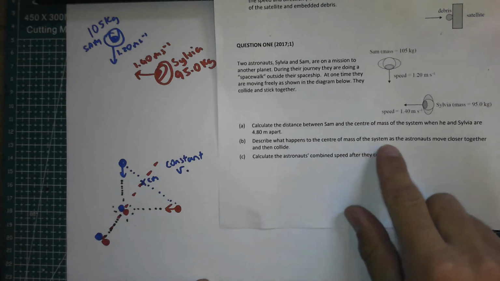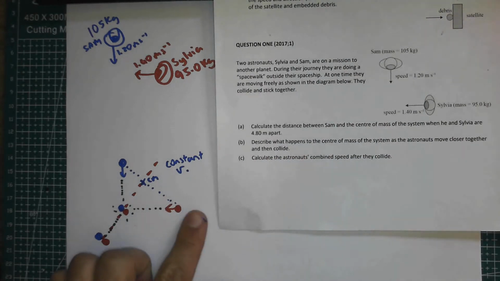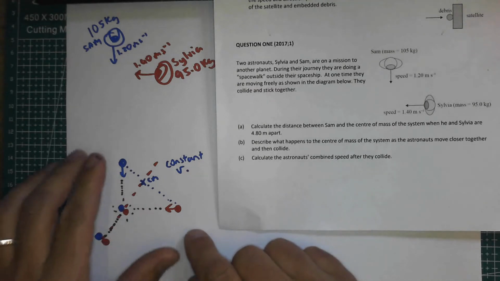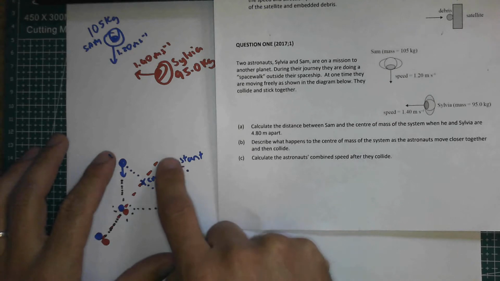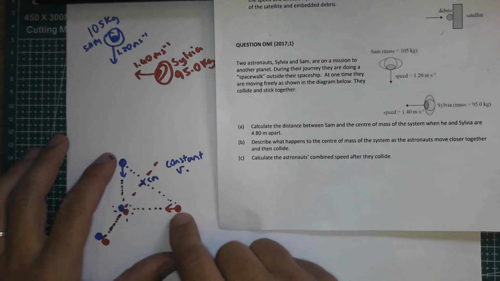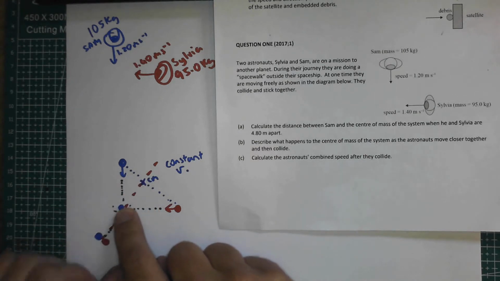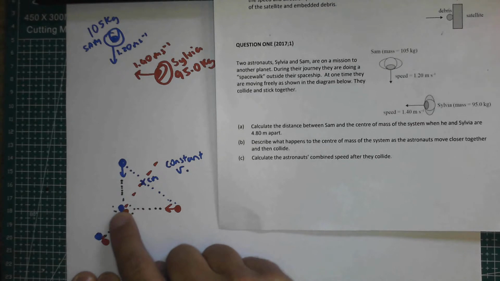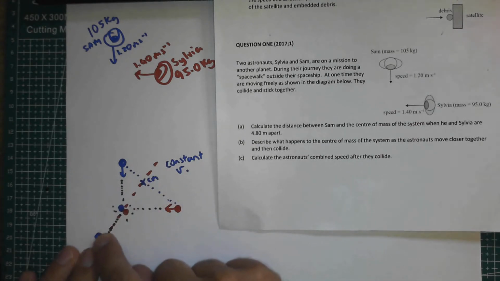Describe what happens to the centre of mass of the system as the astronauts move closer together and then collide. So I'm going to say because there's no external forces acting, the centre of mass will travel at a constant velocity. So we calculated in the previous question where the centre of mass would be between them. At the position of when they collide, the centre of mass is going to be between both of them, and then they're going to move off in the direction that the centre of mass was travelling before the collision. Okay.